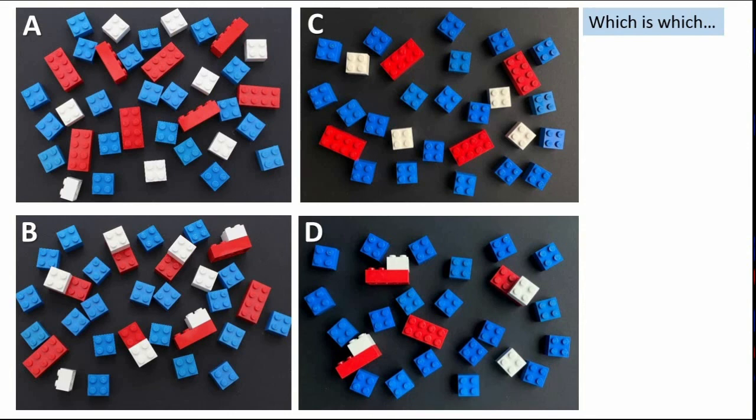A is a strong acid which is concentrated. All the red and white paired bricks are split apart. It's fully dissociated, so it's strong. B, well, that's a weak acid that is concentrated. So most of the red and white bricks are paired and not split apart. Only a few are split apart, so it's not fully dissociated, so it is weak.